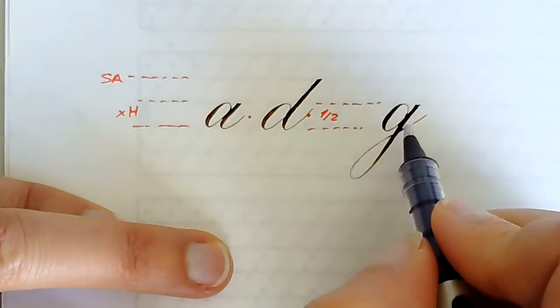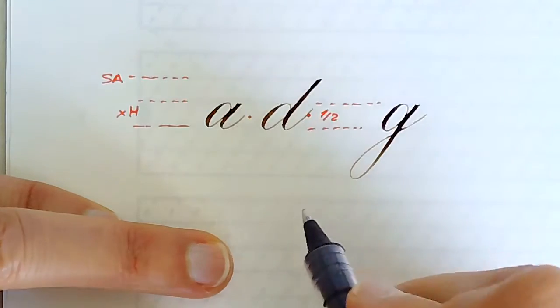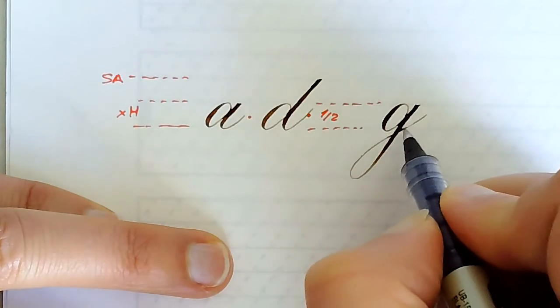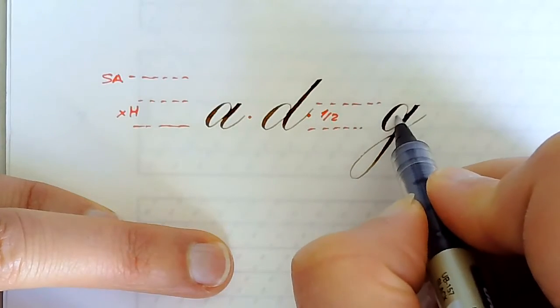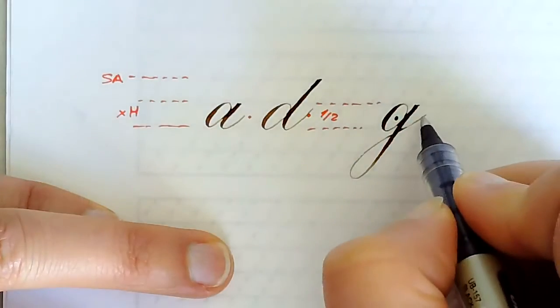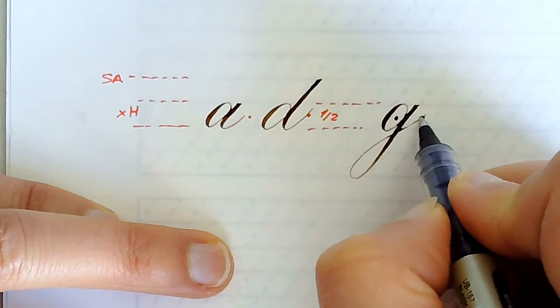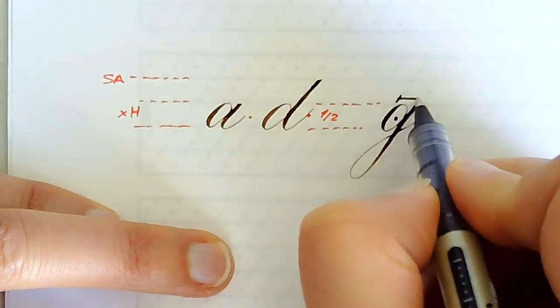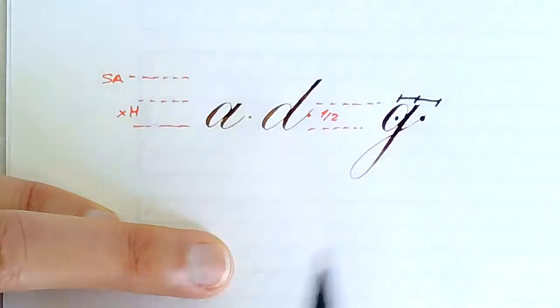But if the G is in the middle of your word, the moment you cross the baseline and keep going up, you already need to start envisioning what's the space inside my oval and what's the space between my G and the next letter form, so that the spacing is as important as the shapes.